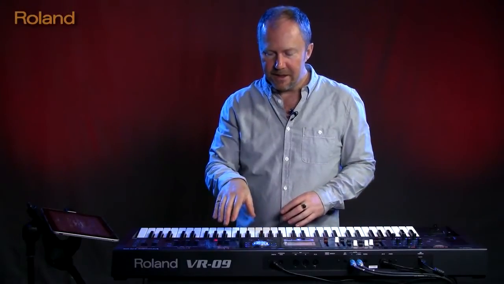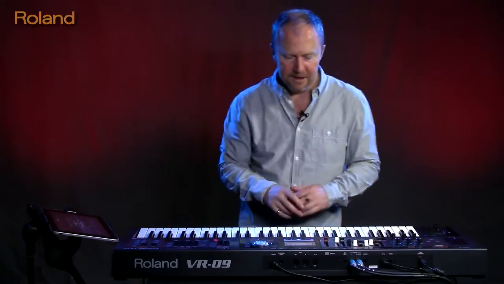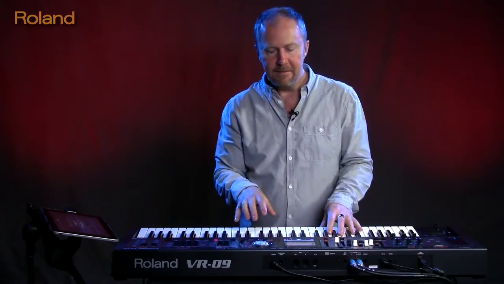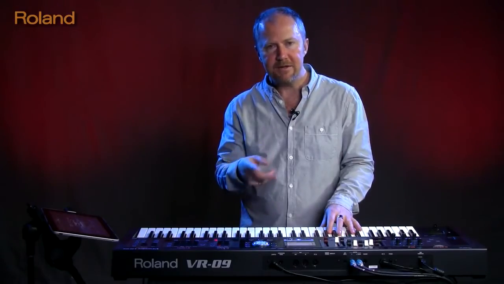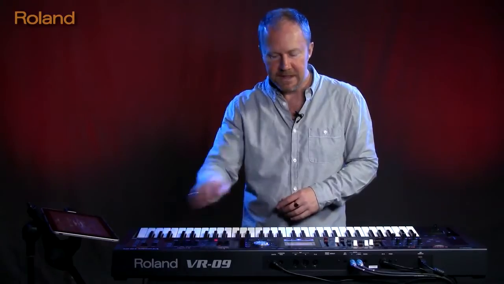Now I'm going to use the keyboard in a performance mode. Just try to show you how to put things together, basically. As you know, you can use two sounds at a time, and they can come from any section. They can even have two from the same section.